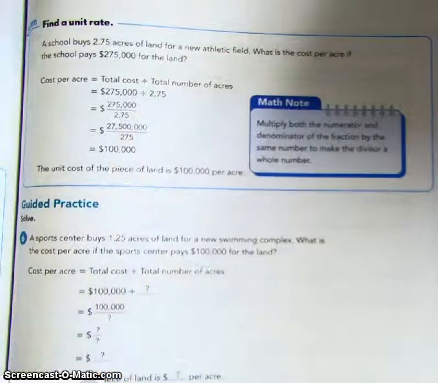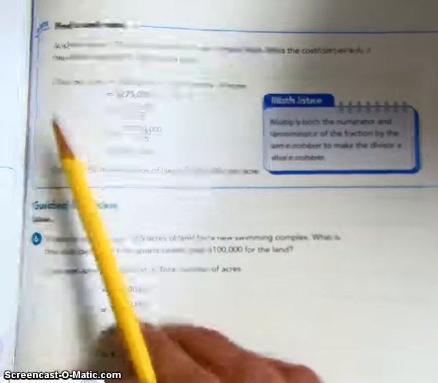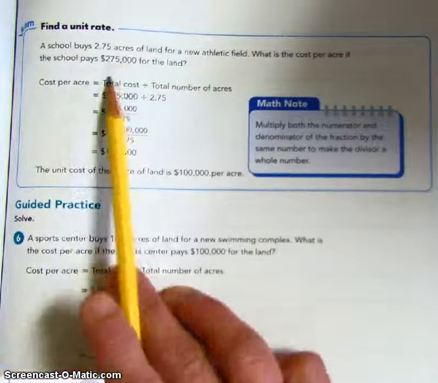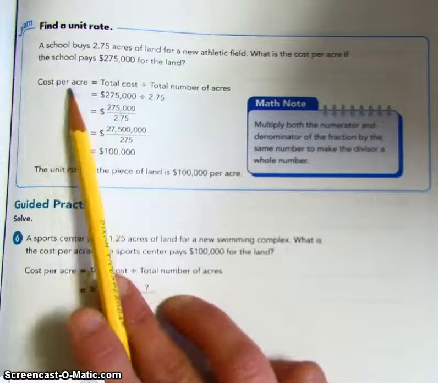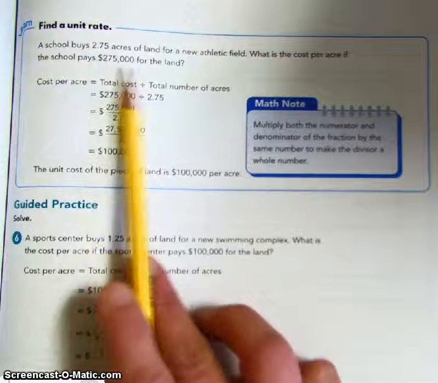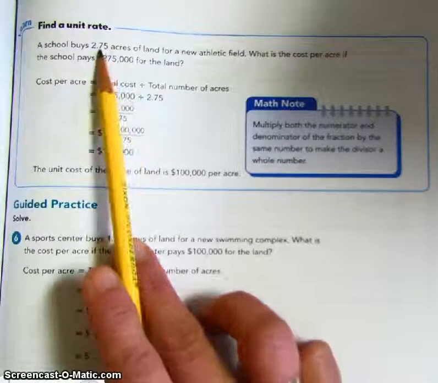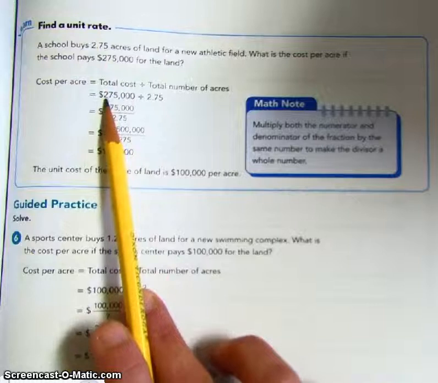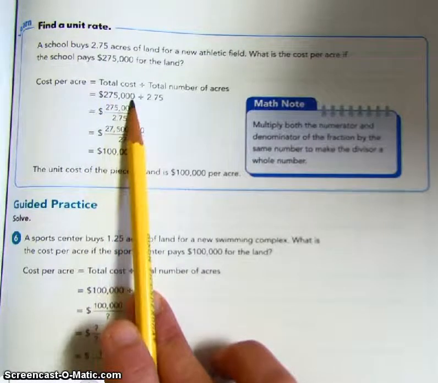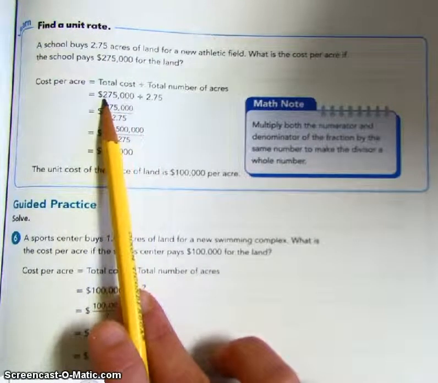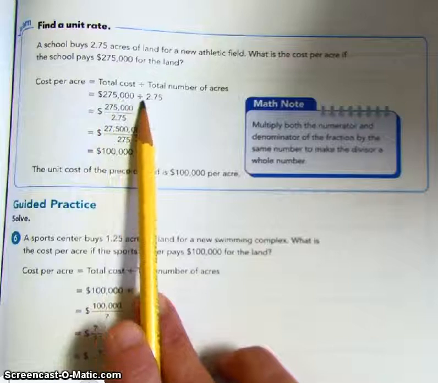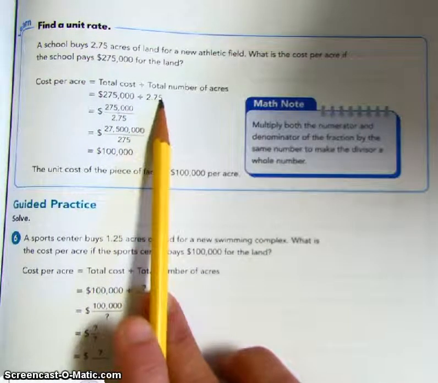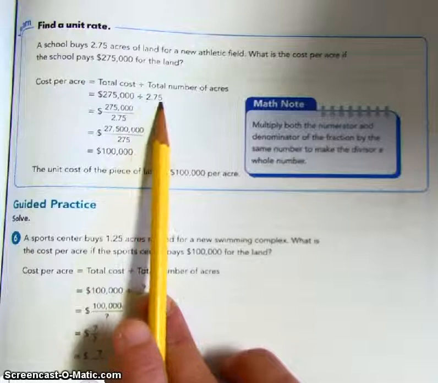So just like we did with our bottles filling per minute, we need to find the cost per acre, so we have to take the total cost and divide it by our number of acres. Here's the difference though: we're taking this big number for the cost, 275,000, and dividing it by 2.75 acres.